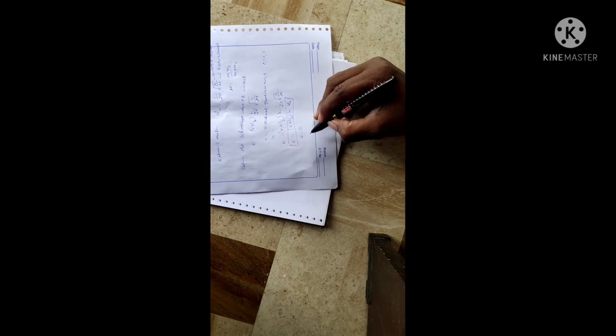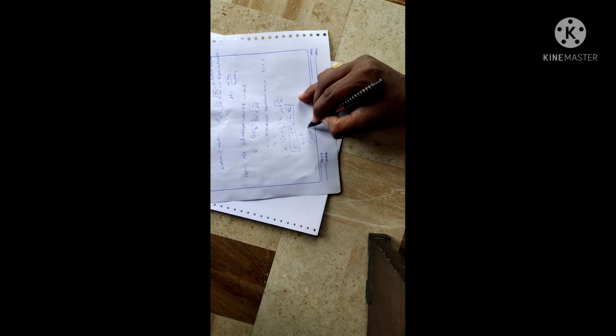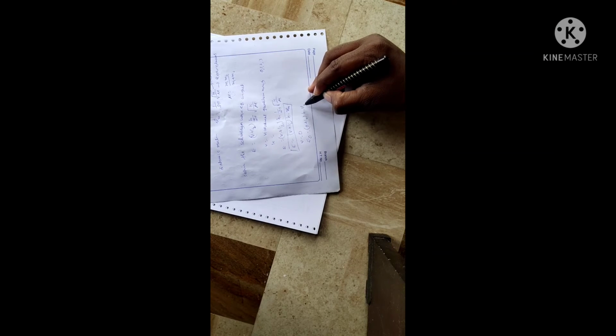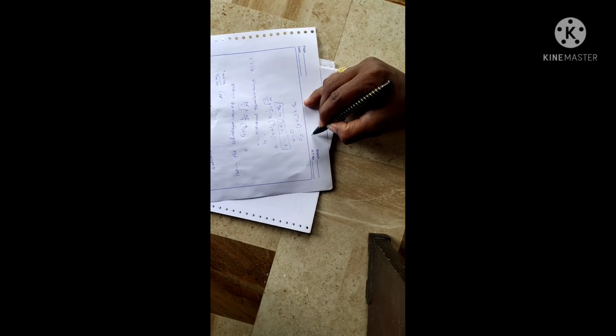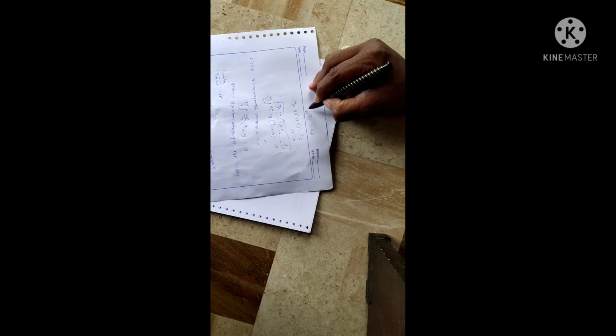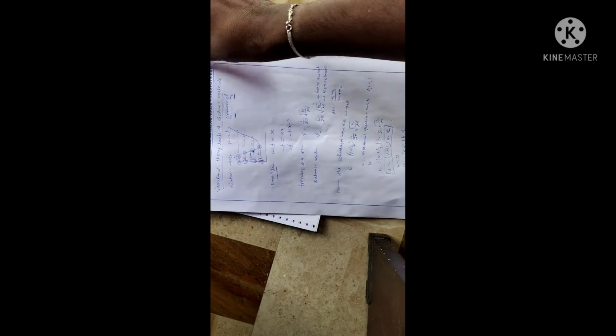Substituting V is equal to 0, E0 is equal to 0 plus half of h nu M, so E0 is equal to half of h nu M for the ground state.